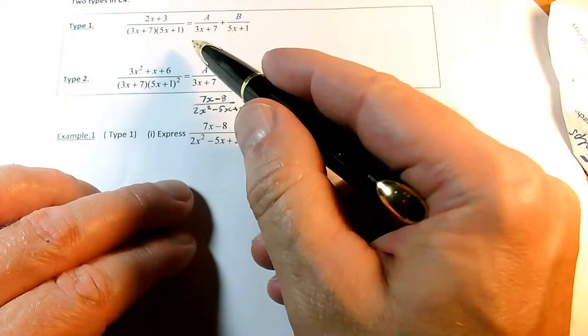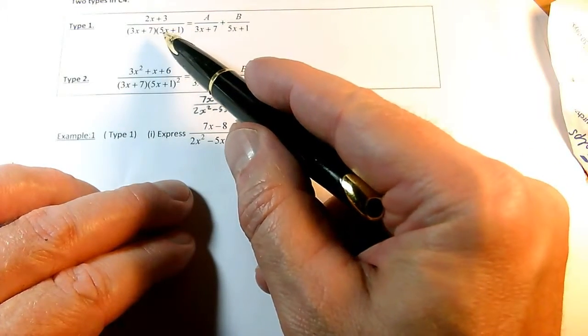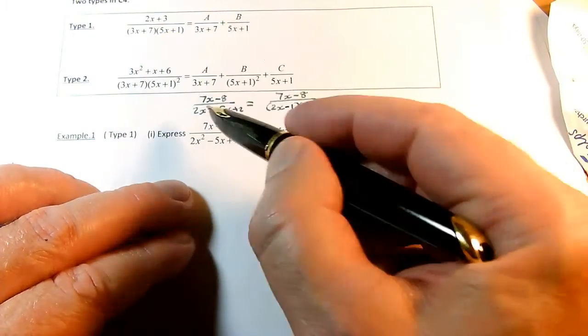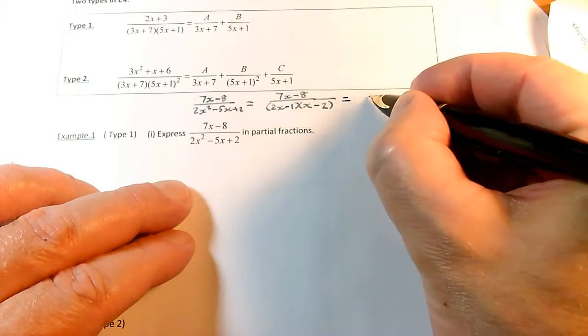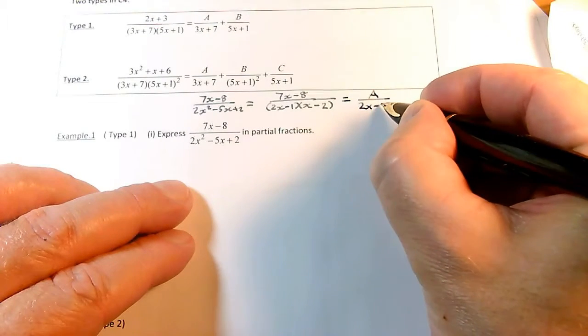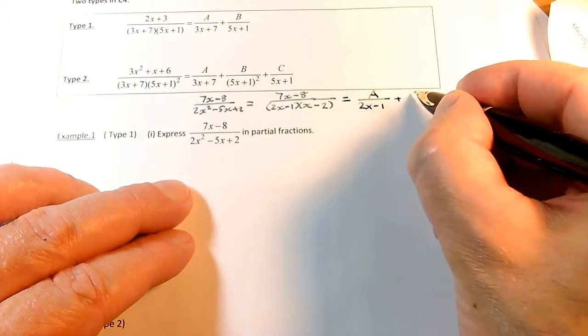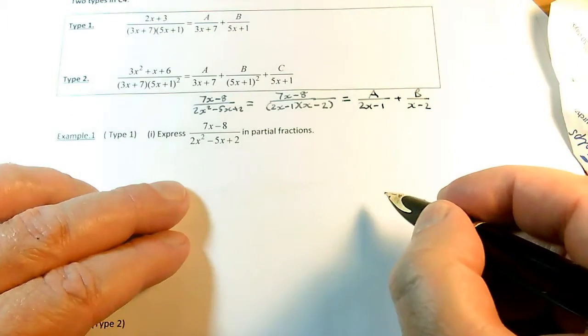And this pattern in AQA can be very helpful in terms of telling you what to expect, but the general pattern is that if we've just got separate factors in the denominator, we just use each one once as the denominator of one of the separate fractions. So a over 2x minus 1 plus b over x minus 2. So that's my starting point.